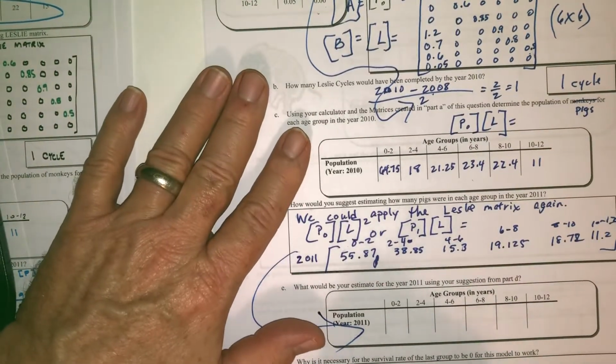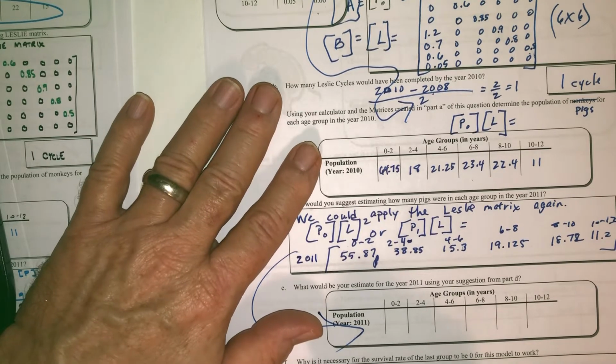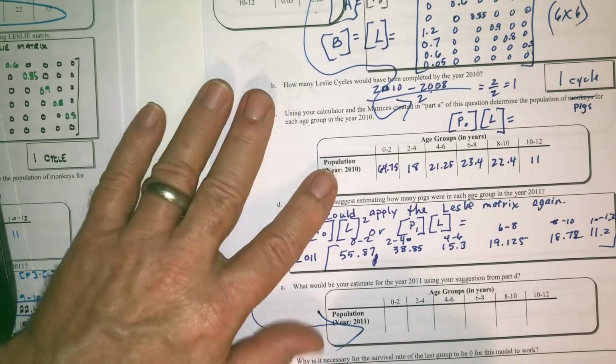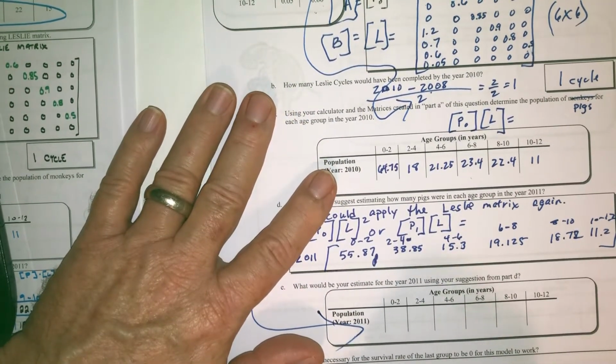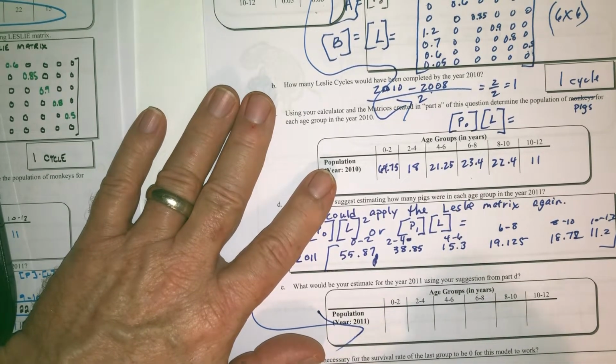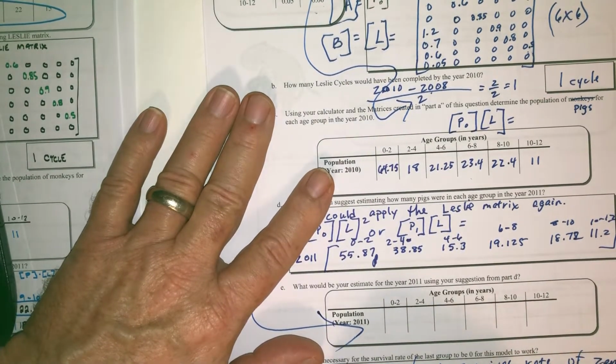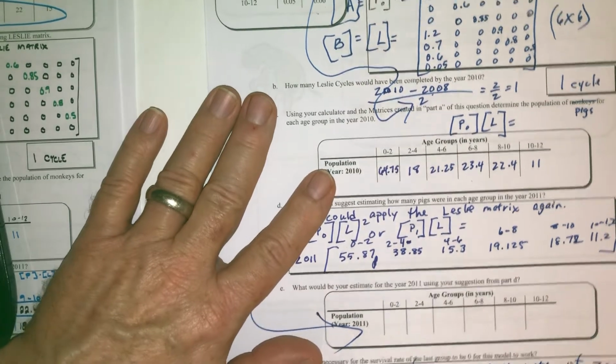That's what I would write: without a final survival rate of 0, the population would grow forever. That's why. Turn the page.